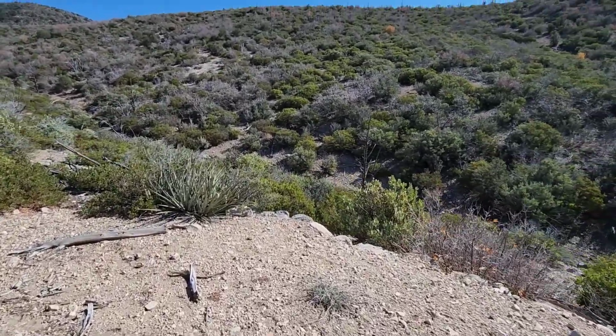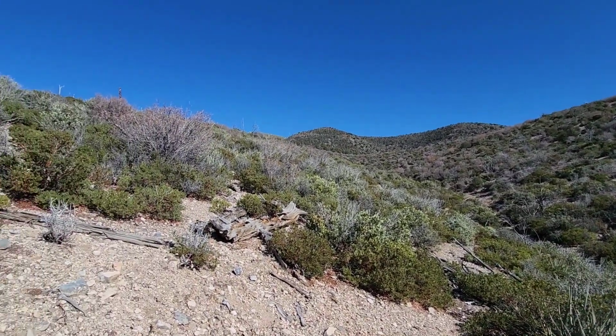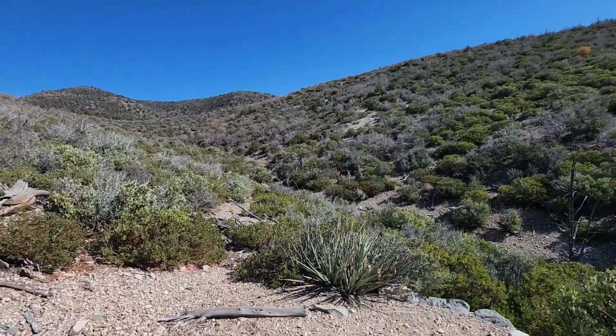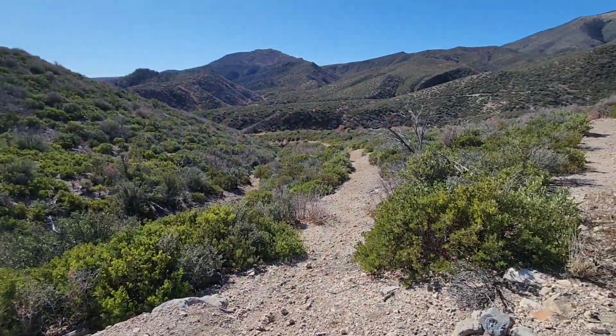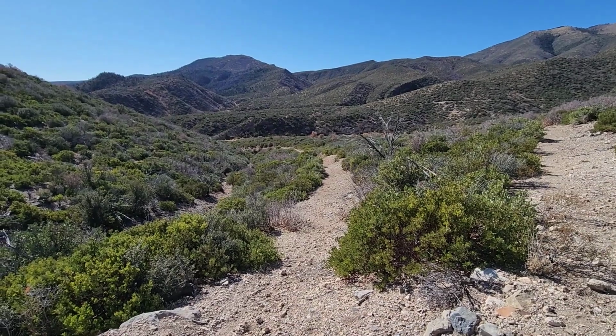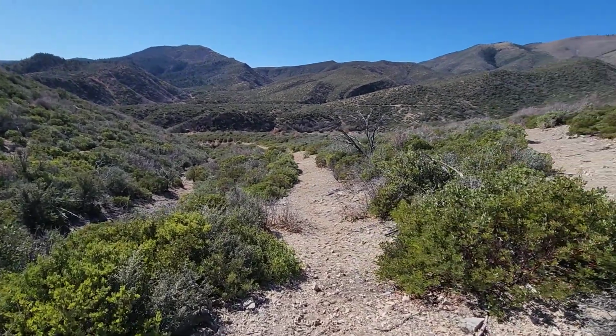And so yeah, I don't see any other ways to go. So what this is going to do is lead us back down to that rocky outcrop where we originally descended into Lovell Canyon.